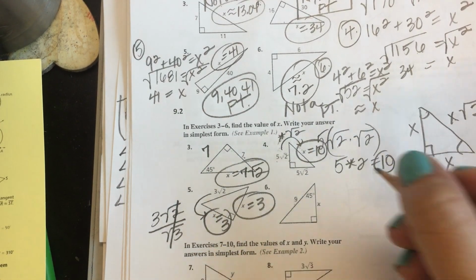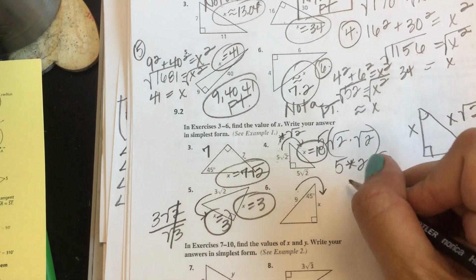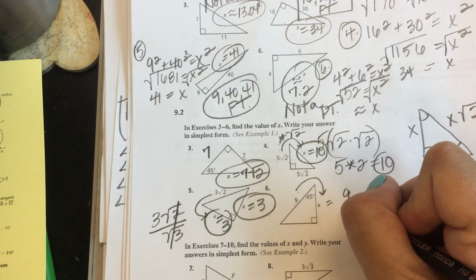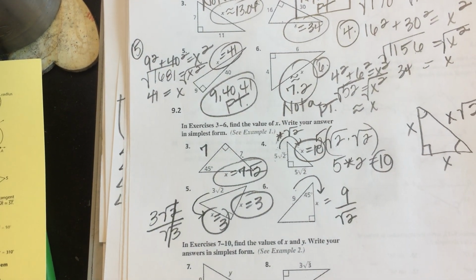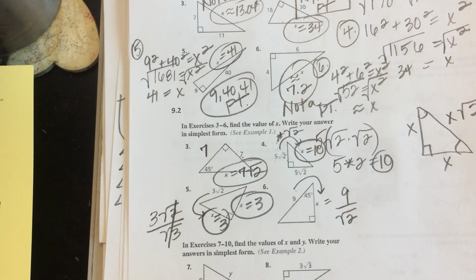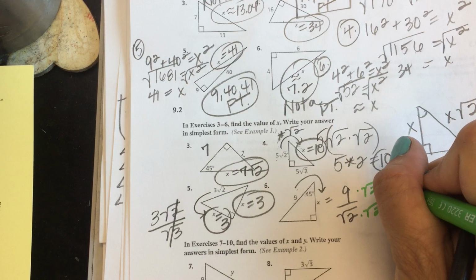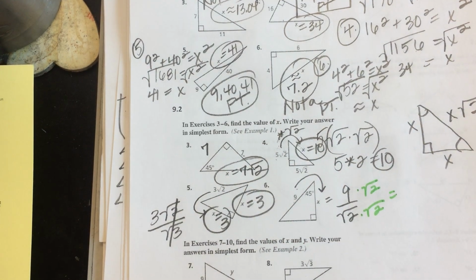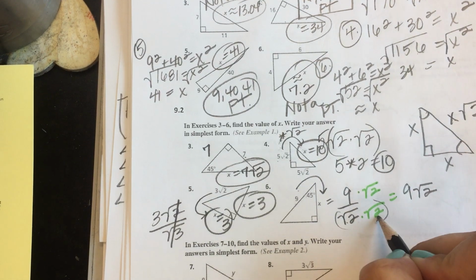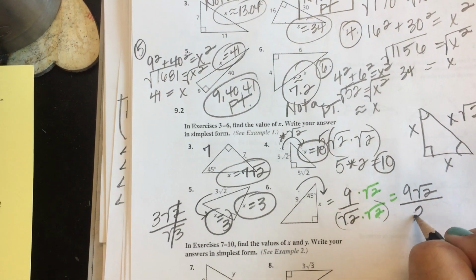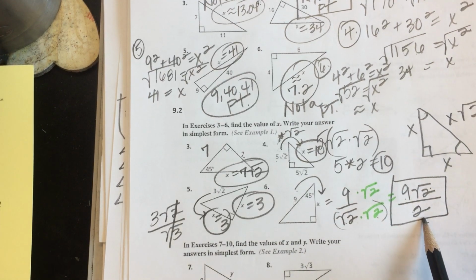Number 6, this one's a little bit different because we know we have to divide by root 2 to get back. So I've got x is going to be equal to 9 divided by the square root of 2. We have to rationalize the denominator. We can't leave a square root in a denominator. We get rid of it by multiplying by itself, top and bottom. So then this is going to be 9 square roots of 2. And again, square root 2 times square root 2 is 2. Missing legs on this one are 9 square roots of 2 over 2.